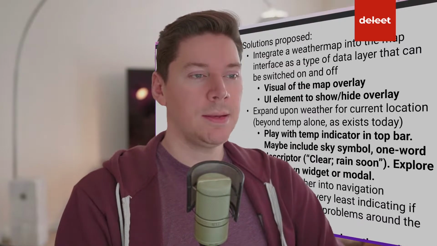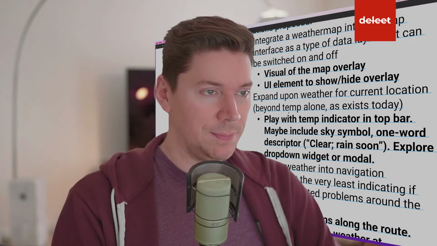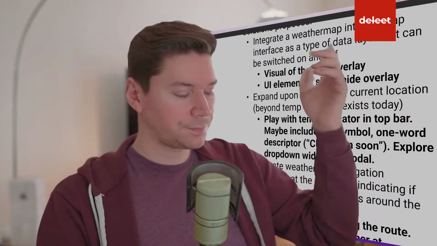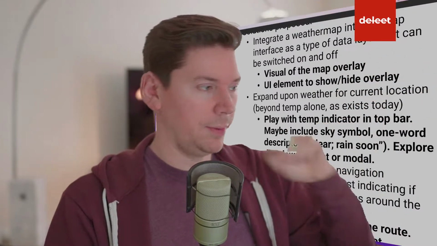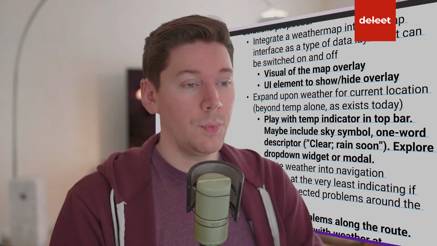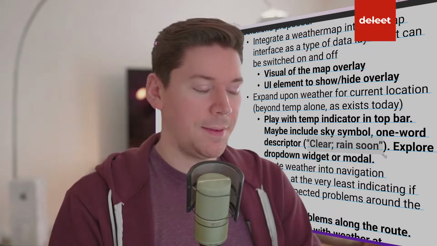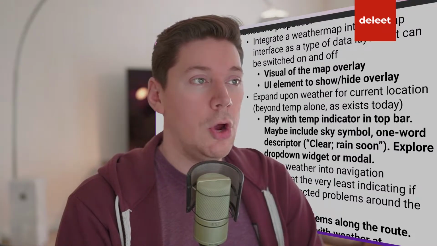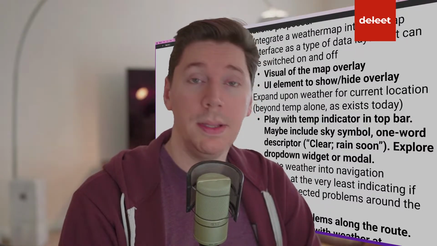And then let's see here, expand upon weather for current location beyond the temperature alone as we have it today. So we have that number up in the corner, but it would be interesting, I think, to explore things like, clear, rain soon, right? To put more context into the weather information that's being given to us. Knowing that it is 45 degrees outside is helpful. Knowing that it is about to snow or rain in the next 5 minutes, probably just as helpful, if not more helpful.